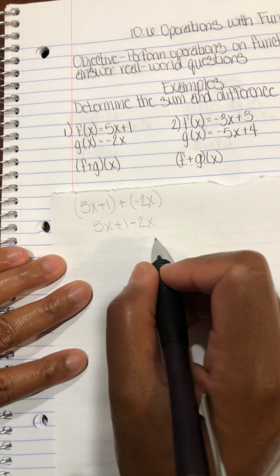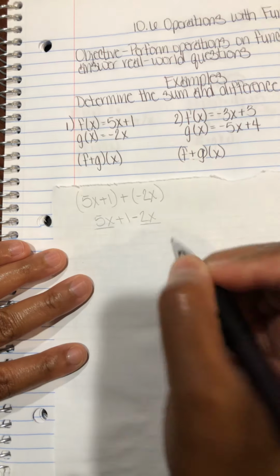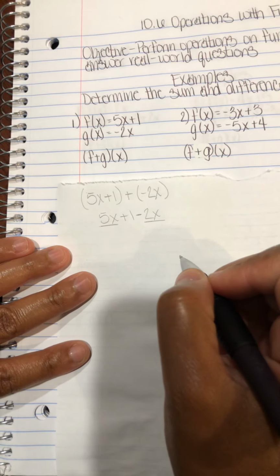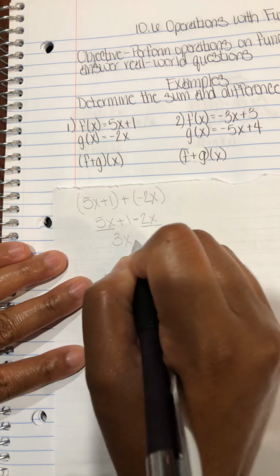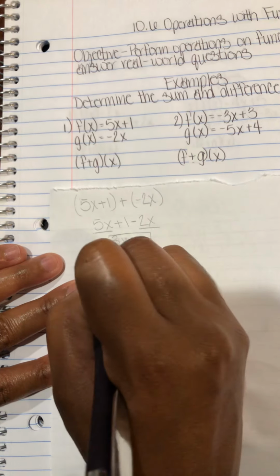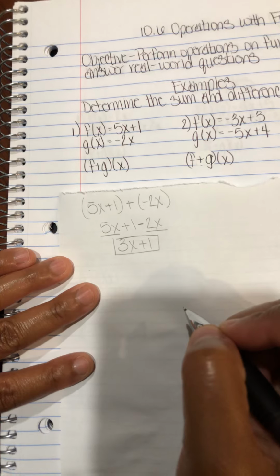From here, all you do is combine like terms. My like terms are the numbers that have the x's with them. So 5 minus 2 gives me 3. So 3x plus 1 would be my answer.